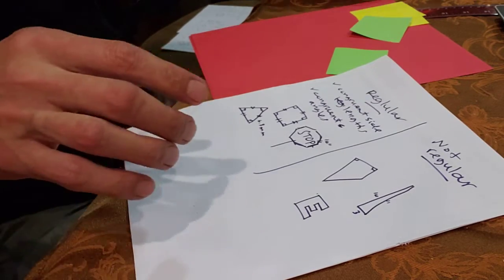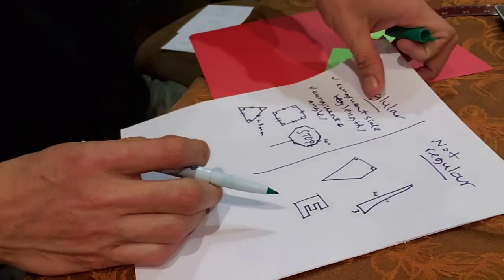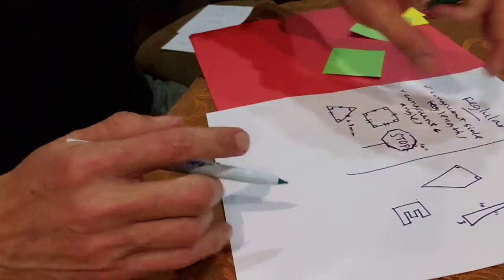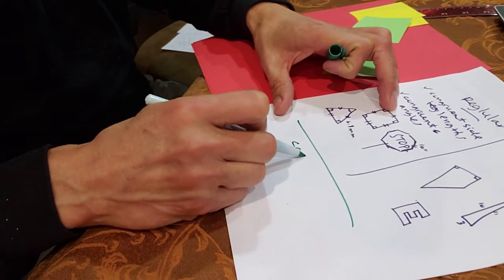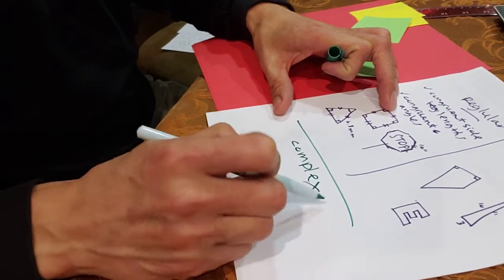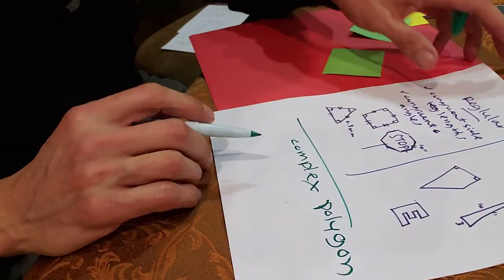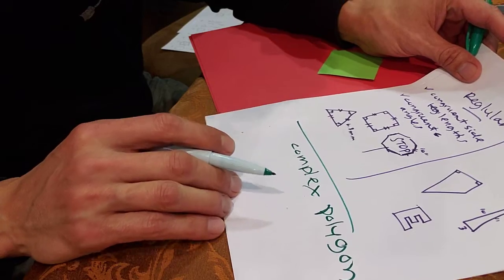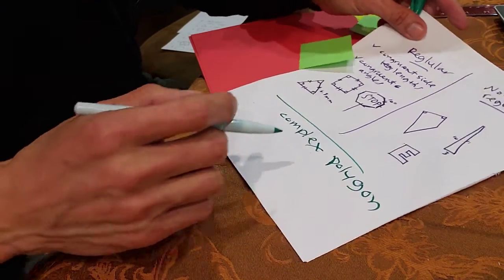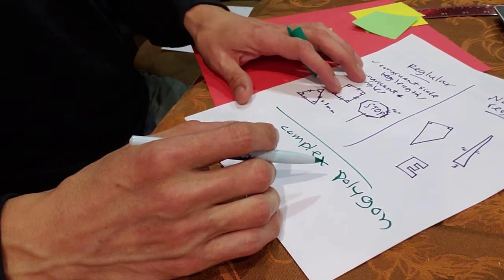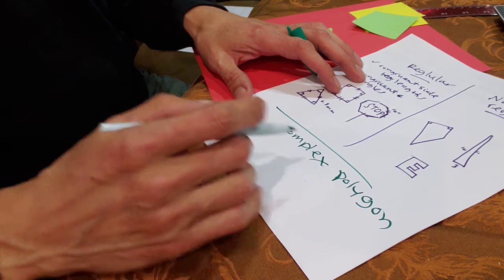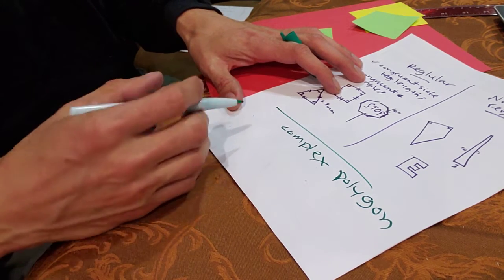Okay, and then as a side note, I just wanted to add something called the complex polygon. The complex polygon is simply more of a combination of different polygons with lines that do intersect.